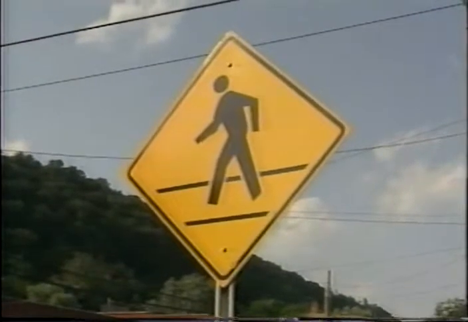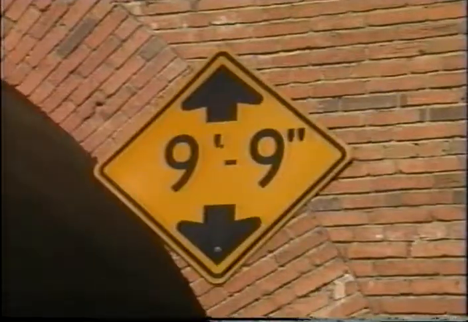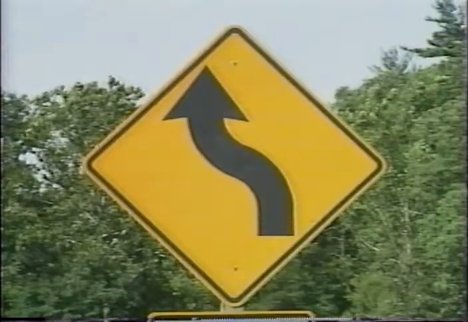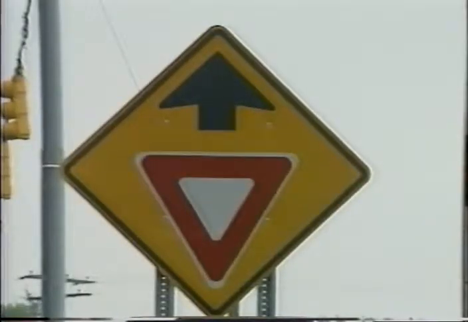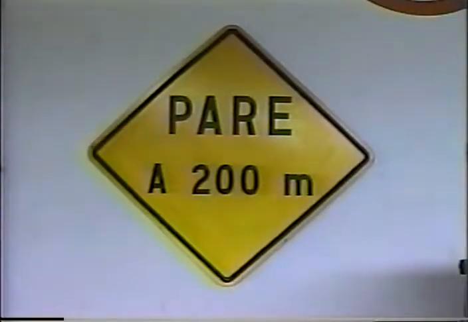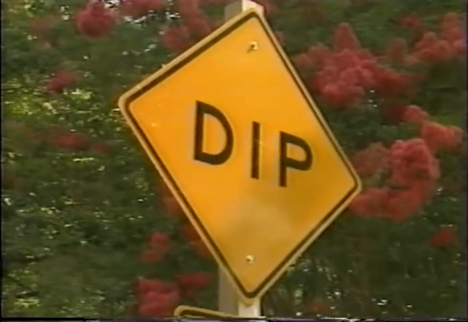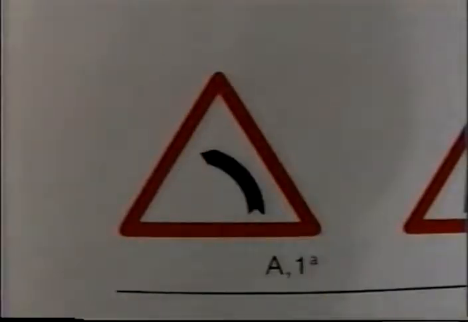Warning signs alert drivers to hazardous conditions. They generally call for drivers to slow down or make a safety-related maneuver. There is a tendency for color and shape standardization between the U.S. and Latin American systems, as seen by the predominance of yellow diamonds. However, in the European system, warning signs are triangular in shape.